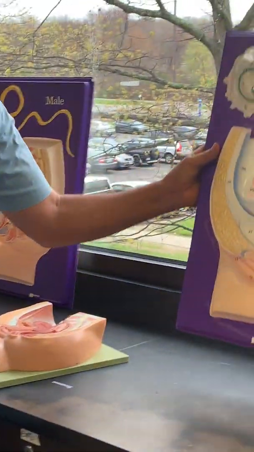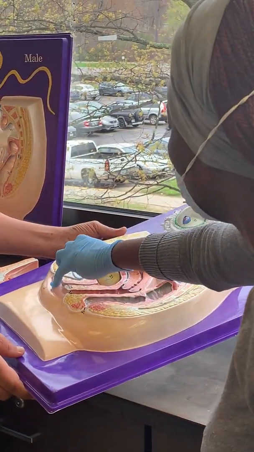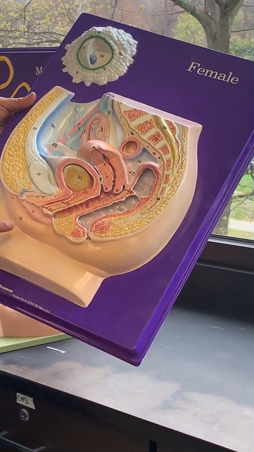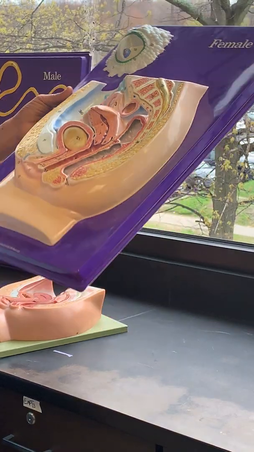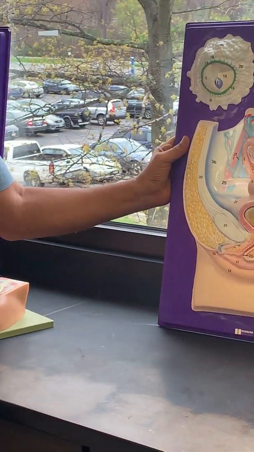So number 11 will be the vestibular. Where's number 11? This one. Oh, to me it looks like labia minora. Oh, this is labia majora and this is labia minora. Okay. I hope I'm not wrong. Okay? The 2 labia there.